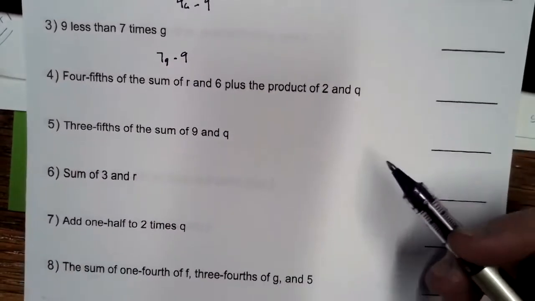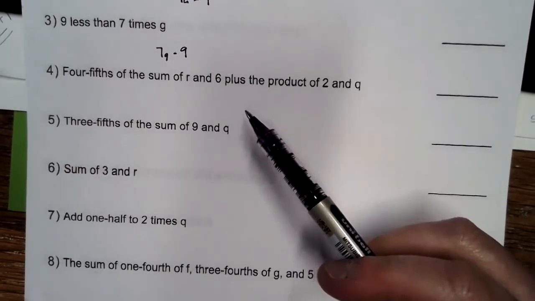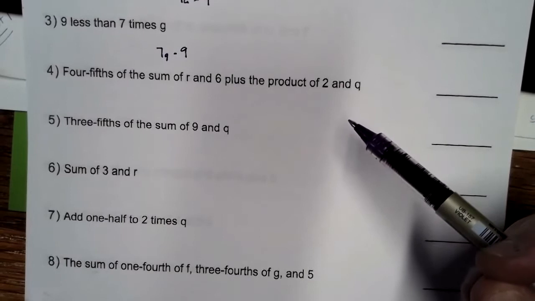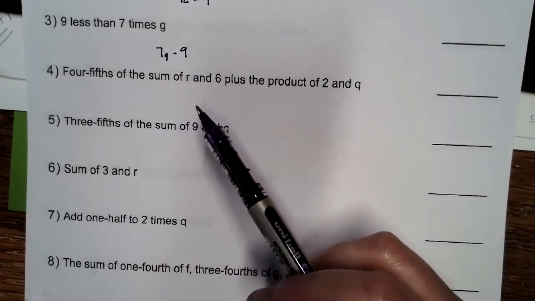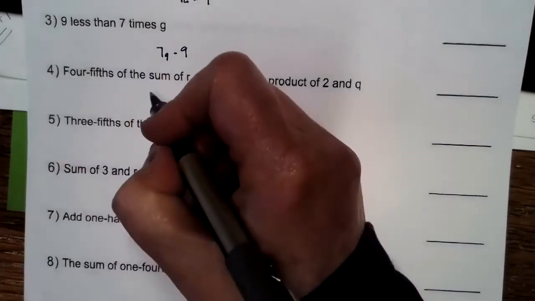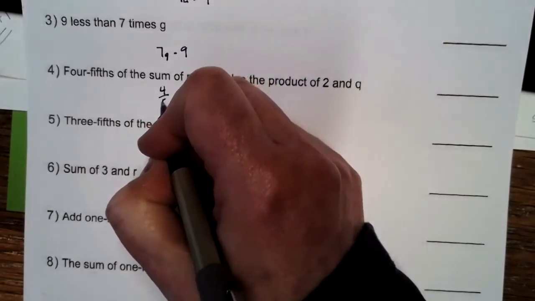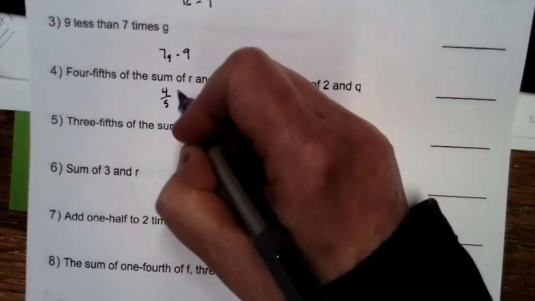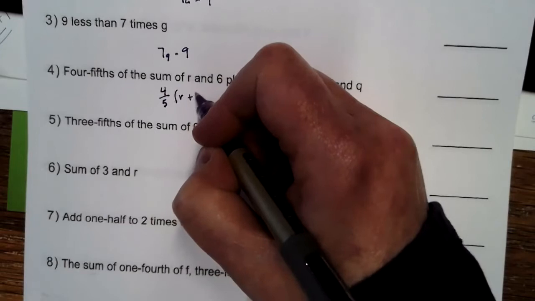And then 4/5 of the sum of R and 6 plus the product of 2 and Q. So 4/5 of the sum of R and 6. So this one we can actually start with the 4/5. The sum of R and 6, R plus 6.